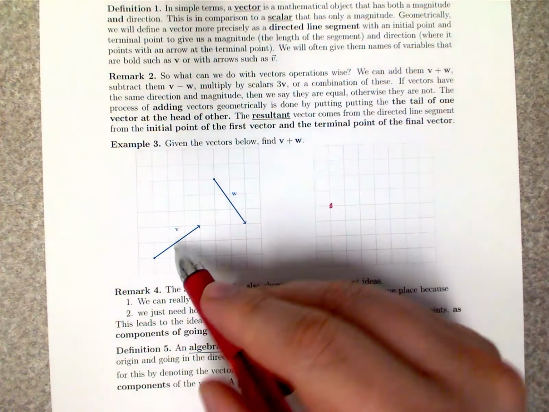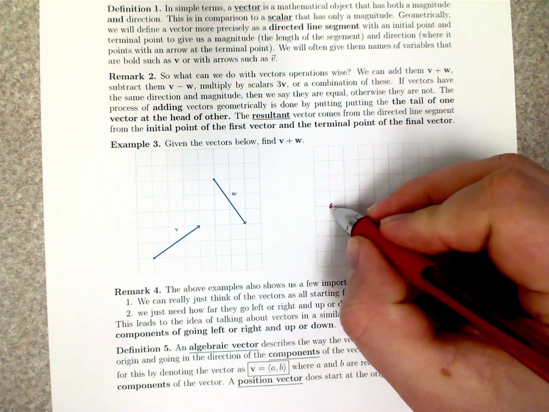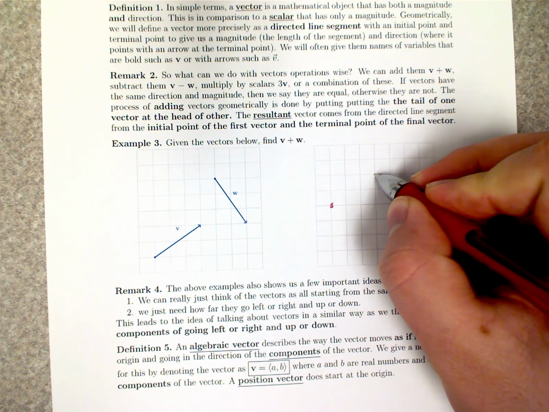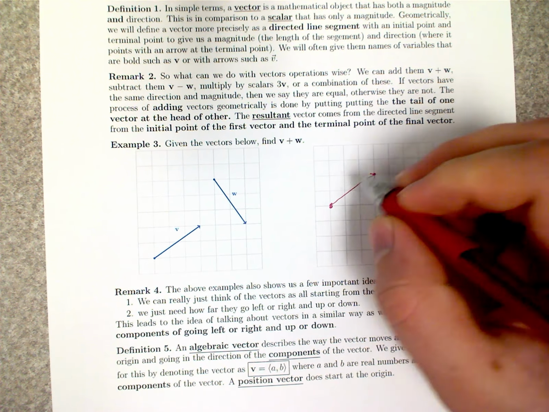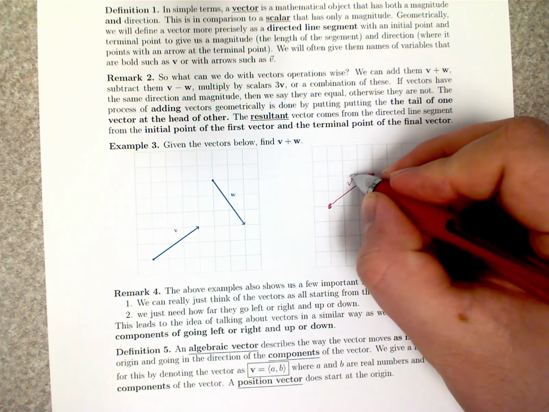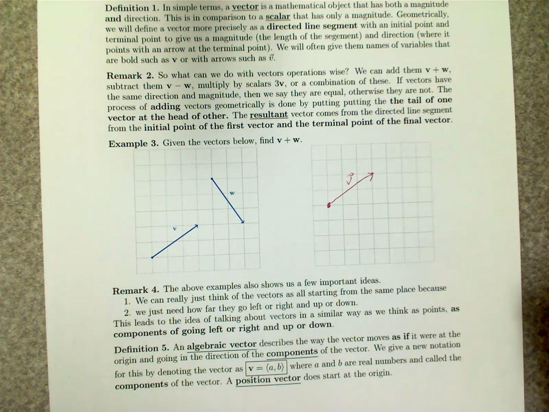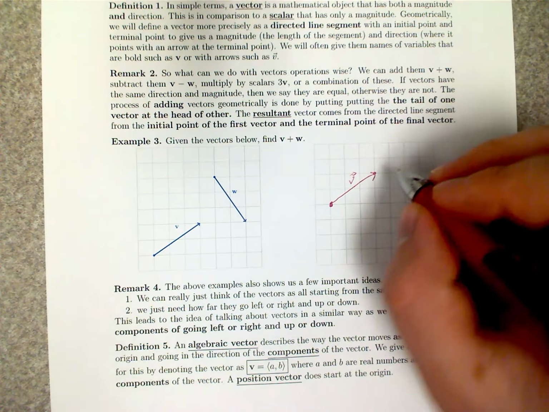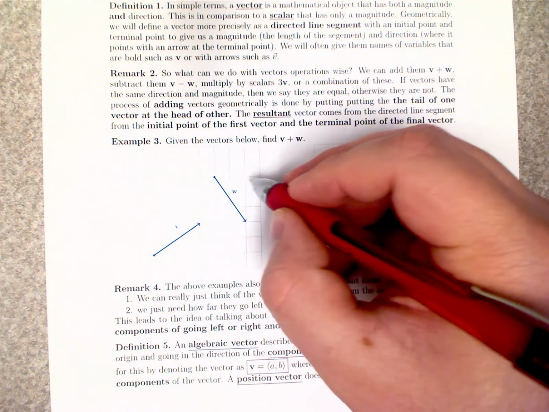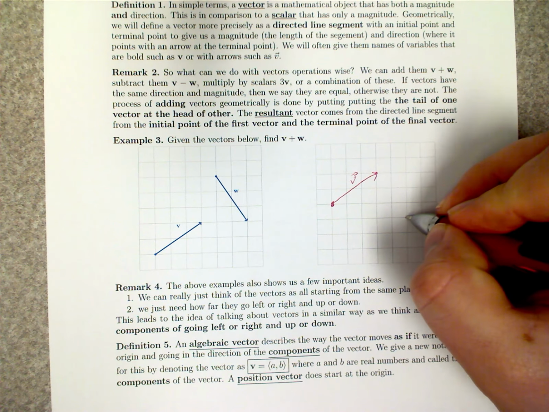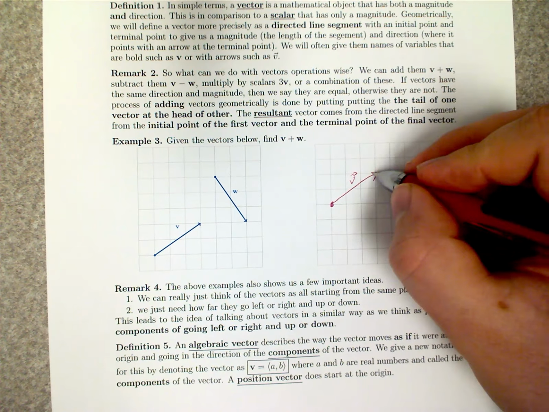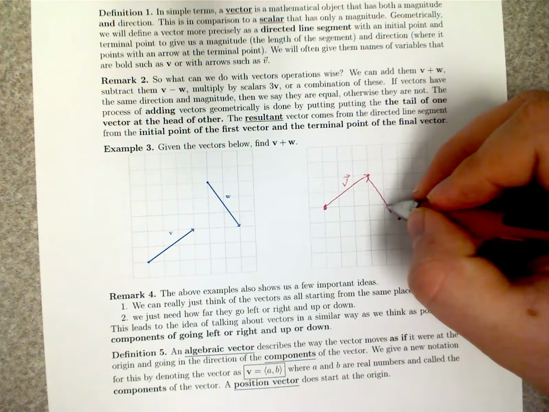We go right 3, up 2, and draw this vector. So this was V. It's hard for me to put bold, so I'll put the little arrow over it. And then W is right 2, down 3, and it looks like this.